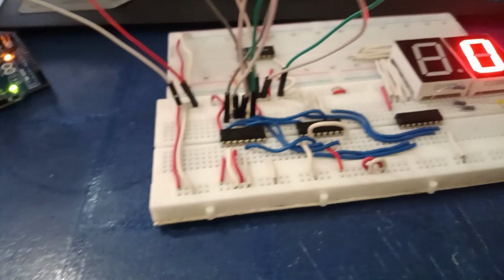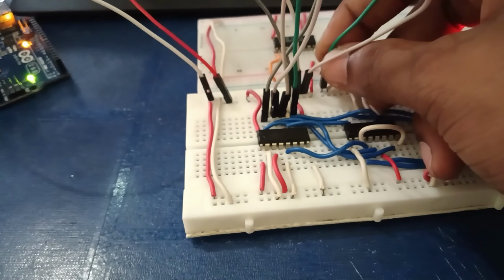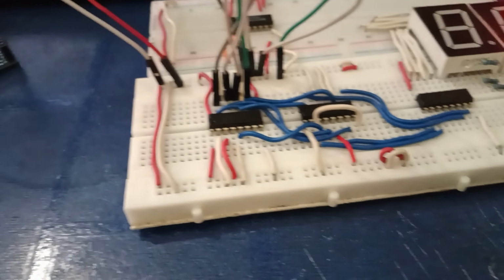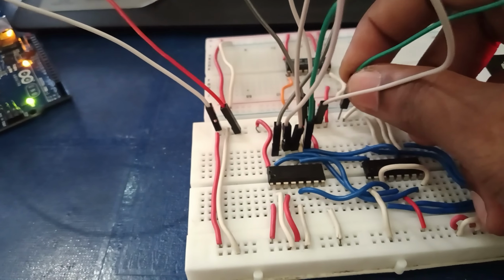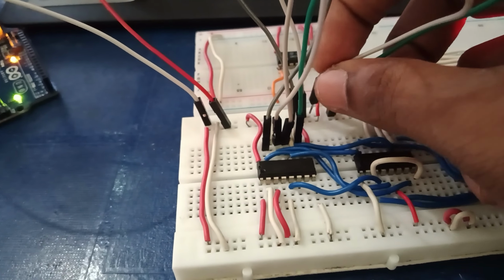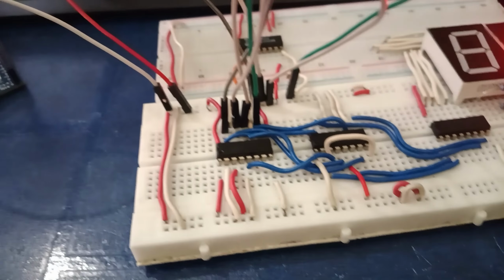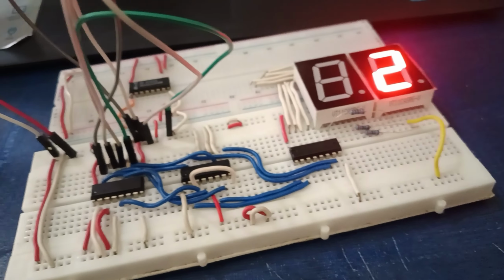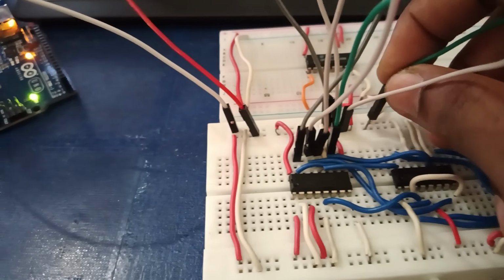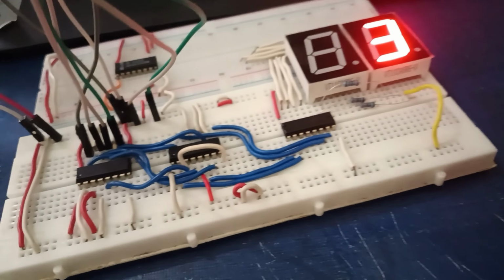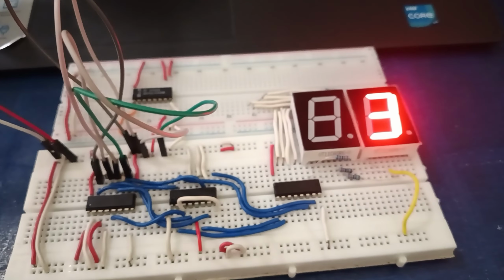Let's vary the inputs. I have provided 0 0 1. It means 1, so it will show 1. And now we have varied to 0 0 1 0. It will become 2. So yeah, you can see. And now we have connected 0 0 1 1. It will become 3. So yeah, our circuit is working perfectly.